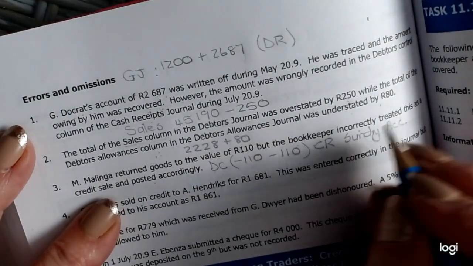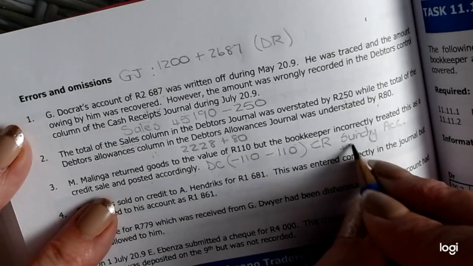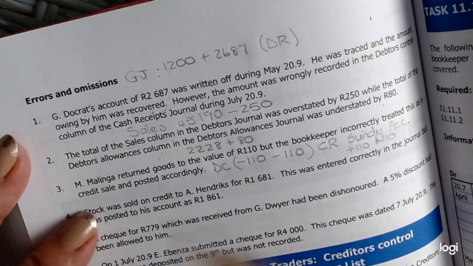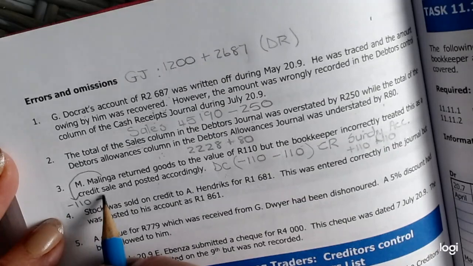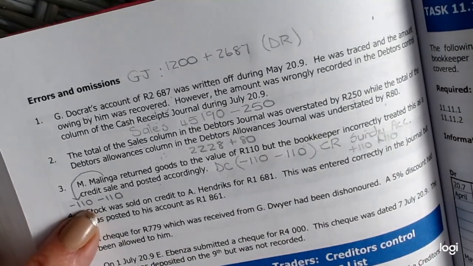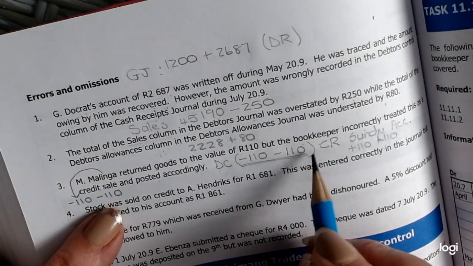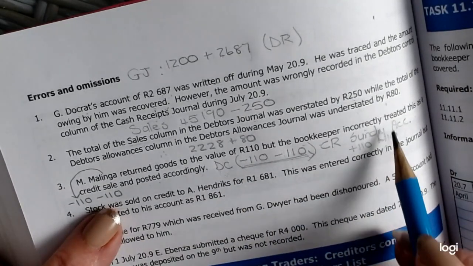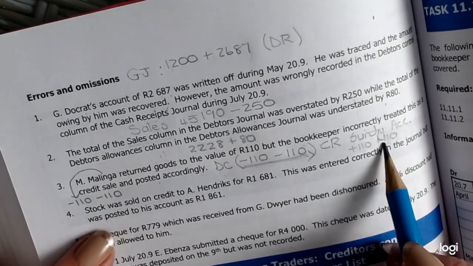via the general journal. So when you write it down, it will be plus 110 plus 110 in the sundry accounts. Malinga himself will decrease by 110 and again. The first one to fix the error, then nothing has happened, and then to record the actual transaction. Just make sure you understand this. It does decrease the debtors control if it increases the sundry accounts on the credit side. Listen to this again. Make sure it makes sense to you.